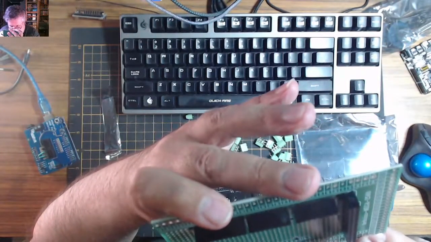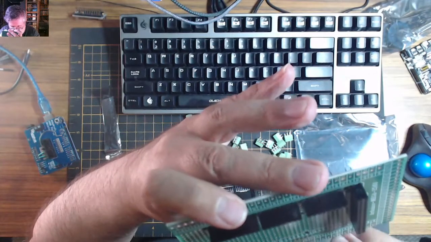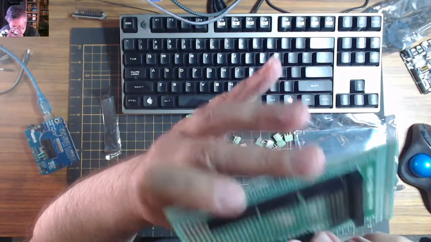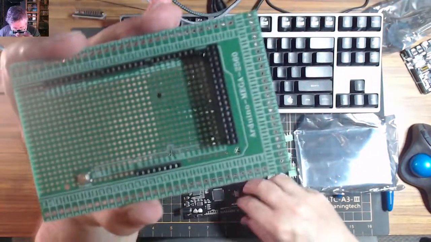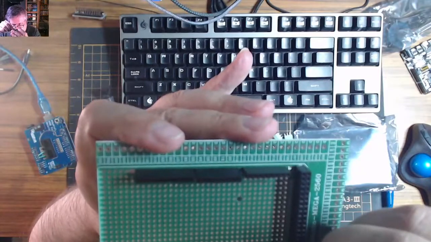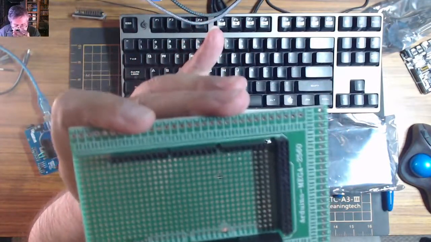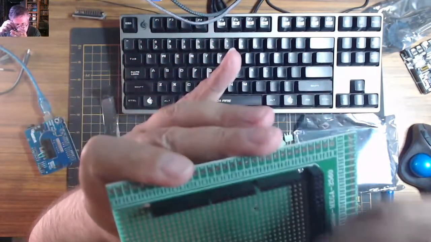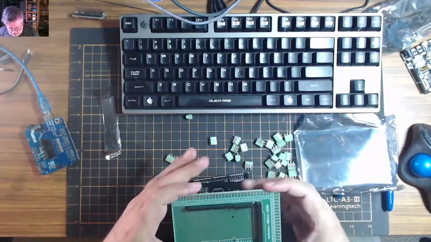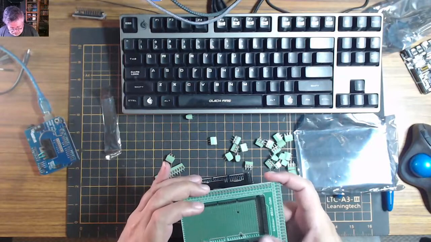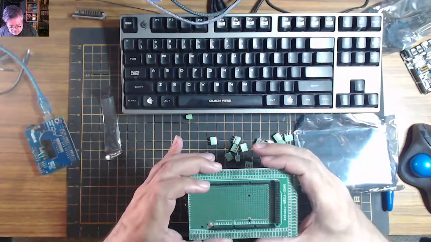Then that means this goes into here, like so. And we have this short one here, like so. And we have this one here, like so. Okay. So, like so.